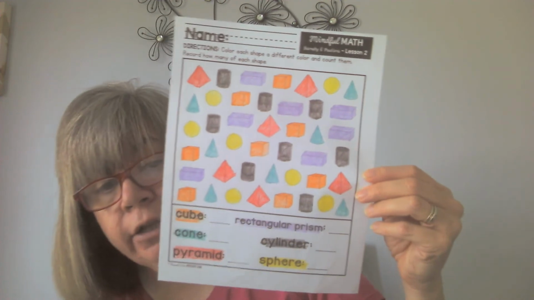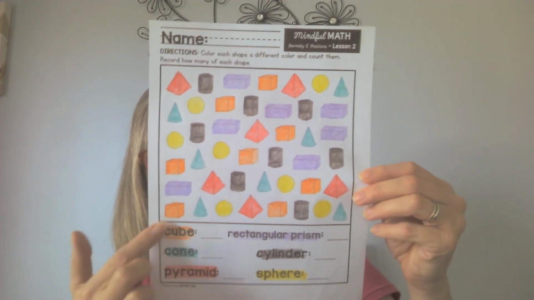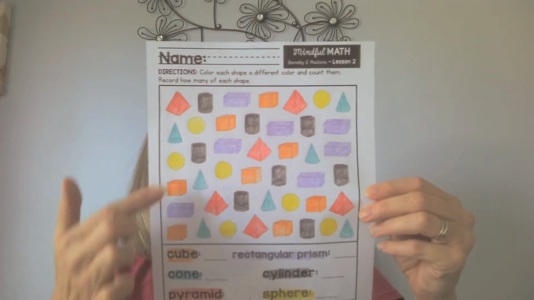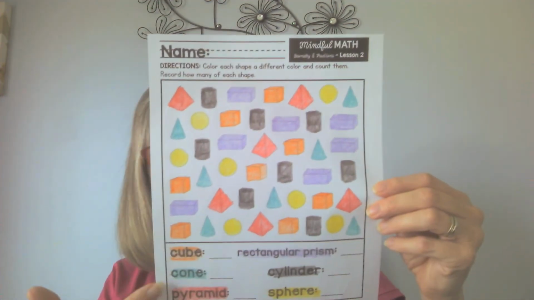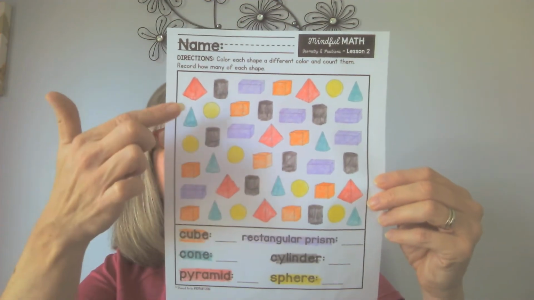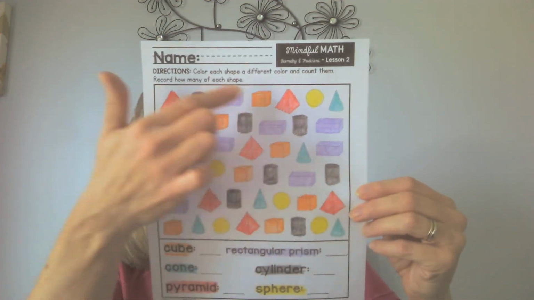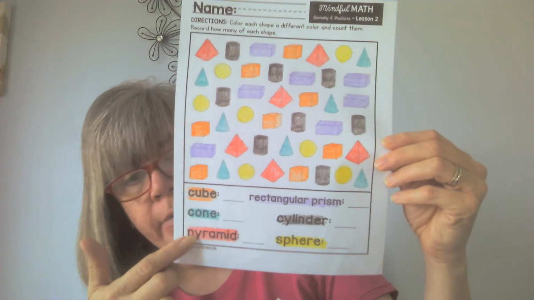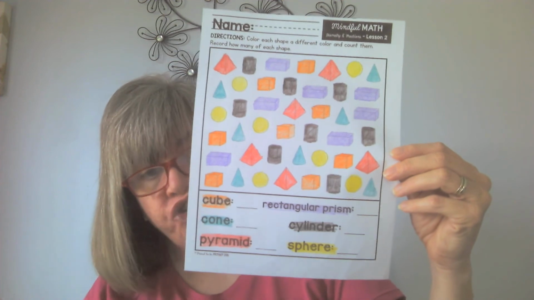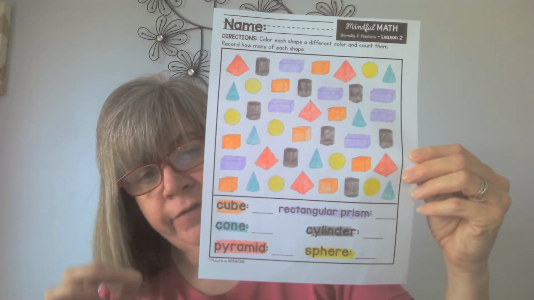So I went one color at a time. I colored my word cube orange. And then I colored all the cubes orange. And then I went to cone and colored my word green. And I found all the cones and colored them green. Then I went to my pyramid and colored it red. And so I did it like that, one shape at a time. And then I found that easier.